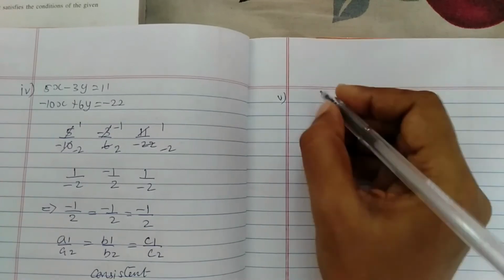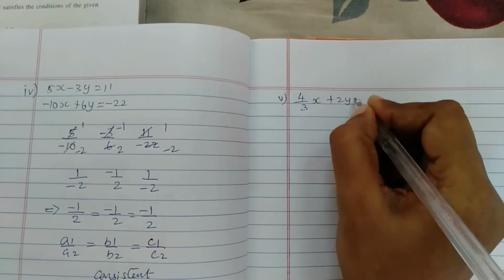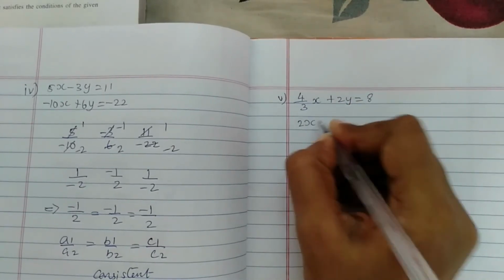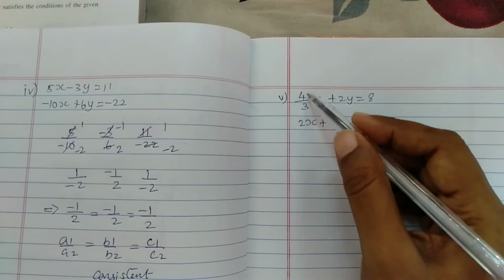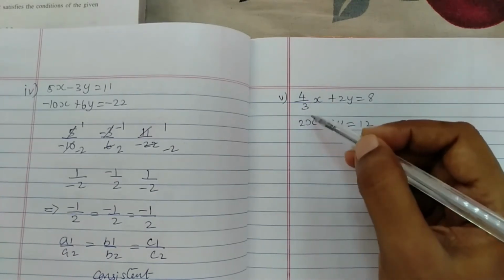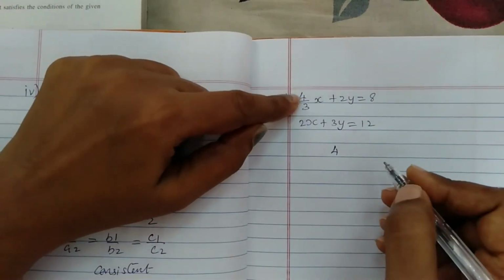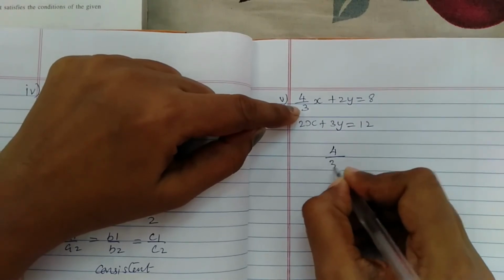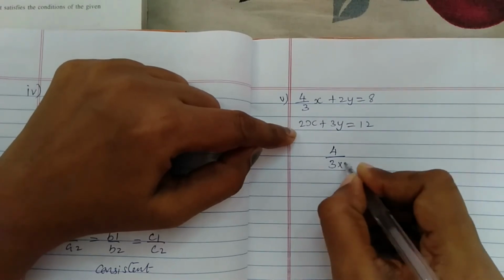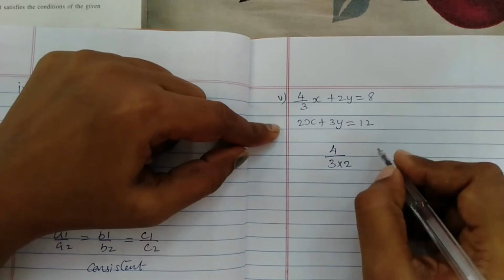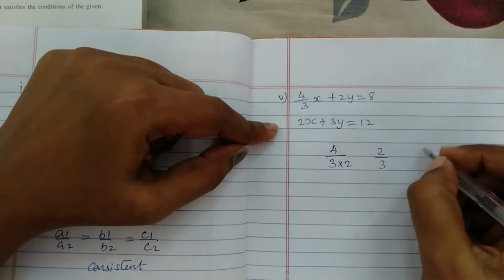Now let's do the fifth part. 4 by 3x plus 2y is equal to 8. Then 2x plus 3y is equal to 12. Now I already told you how to go about something which is in fractional form. How do you do it? This will remain as A1, 4. This will go to A2, so by 3. And what will you do with the actual A2? You have to write this way. Got it? Then again 2 by 3 for B1 and B2. Then again 8 by 12 for C1 and C2.